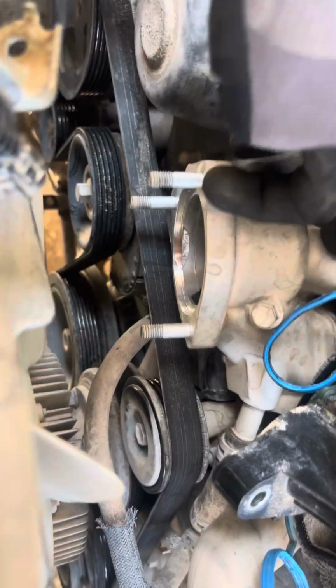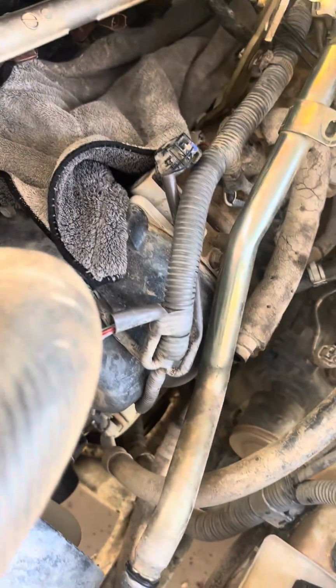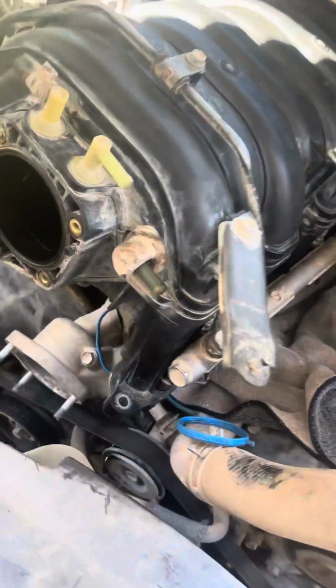So this is the linkage right here. My thing is kind of lying on it right now, but let's see if I can turn this one a little bit.